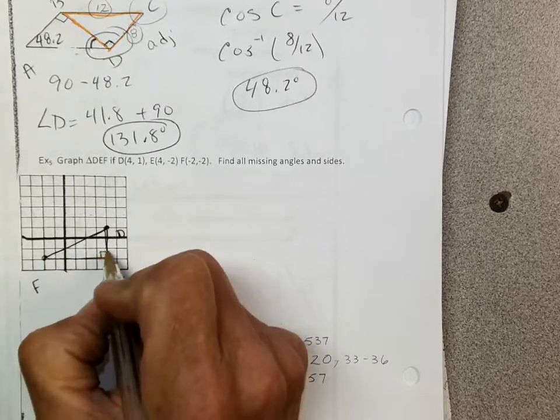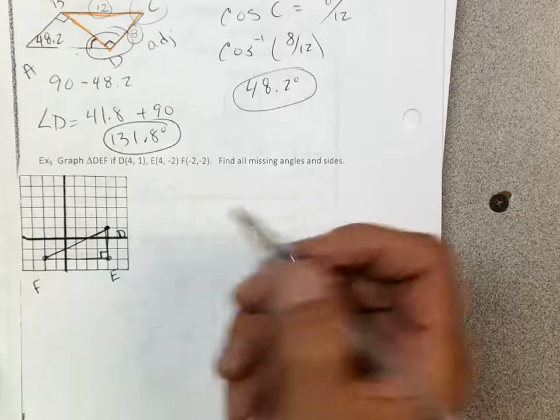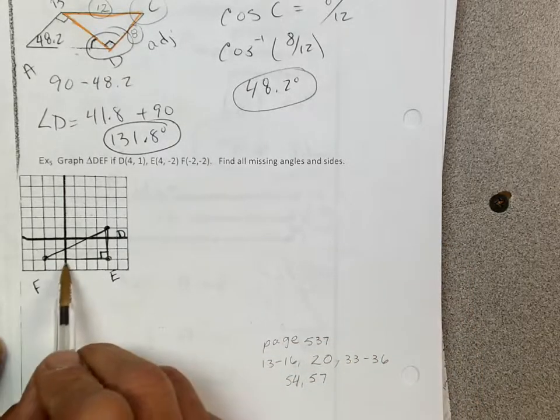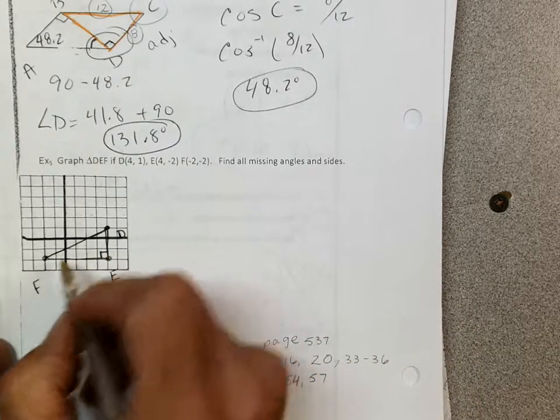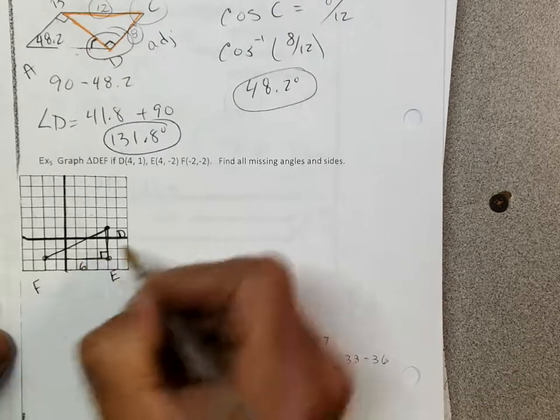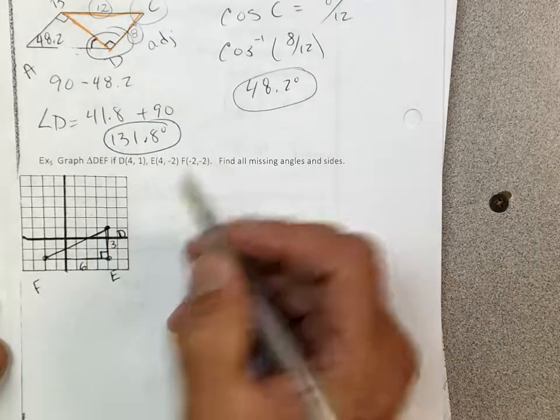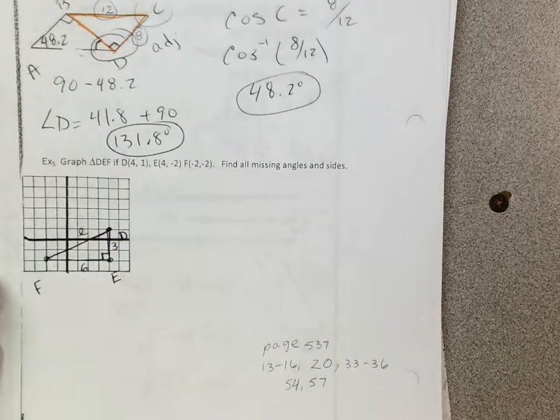I know that's a right angle, right? Well, some of these sides are easy, okay? That's 1, 2, 3, 4, 5, 6. I can just count that. Boom, that's just 6. I got that. That one's 1, 2, 3. Boom, that's 3, okay? So let's find little e first. How about we go for the easy stuff? A little bit of Pythagorean theorem.